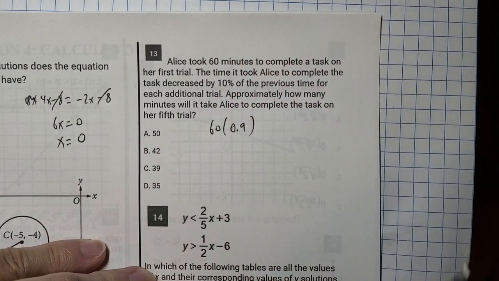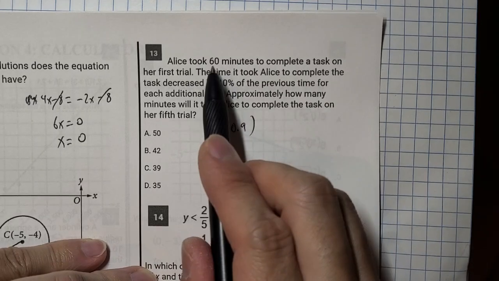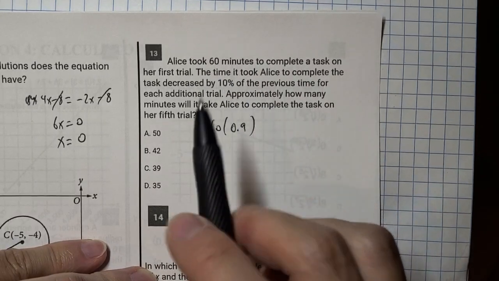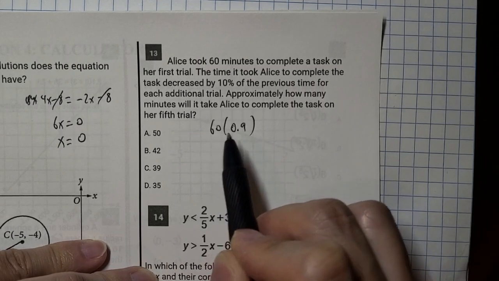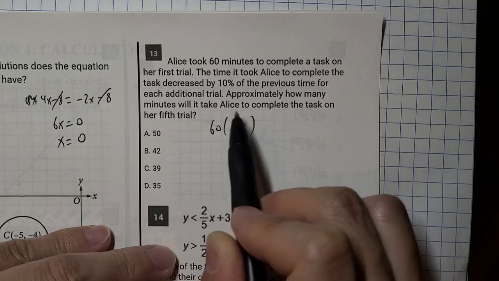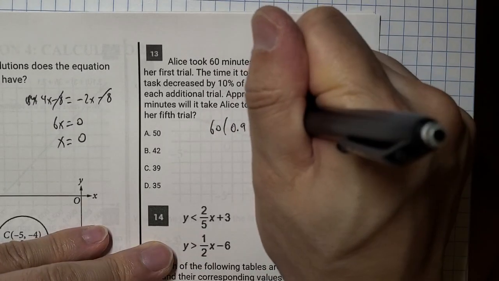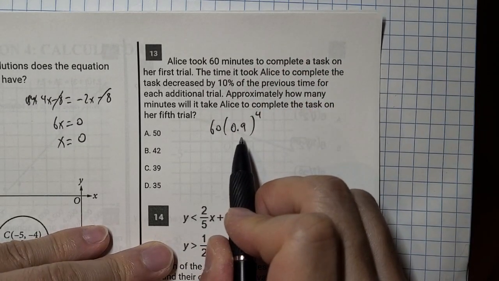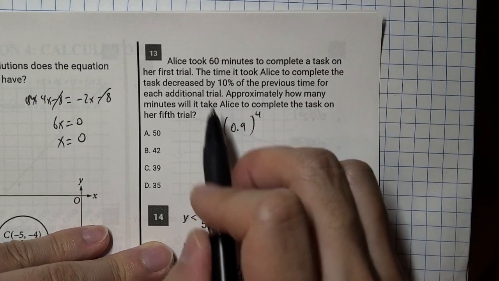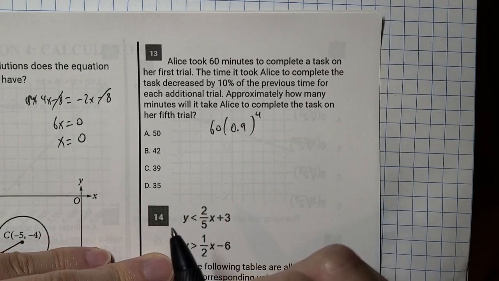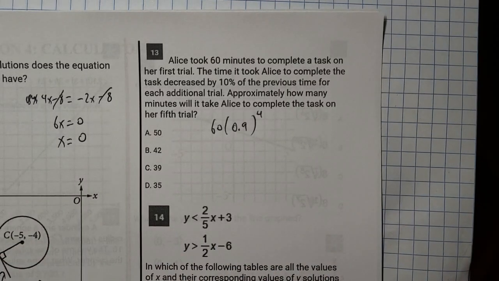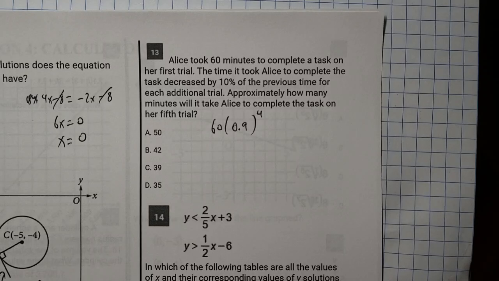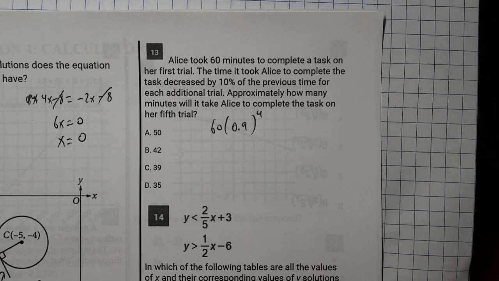Okay, so the very first trial, it takes 60 minutes. For 2 trials, it would be 60 times 0.9 minutes. For 3 trials, it'll be 60 times 0.9 times another 0.9. So for 5 trials, it'll be 4 0.9s that we multiply by, one less, because we don't count the first one. Okay, so now how do we evaluate this is the question.